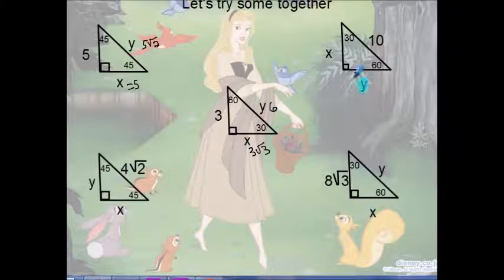For my next example, I don't know what my 30-degree side is. That's something I need to find. I do know my 90 side is 10. Now to get from my 30 to my 90 side, I times it by 2. So to go in reverse, I would divide by 2. So y is 5. And to get from my 30 side to my 60 side, I multiply it by root 3.